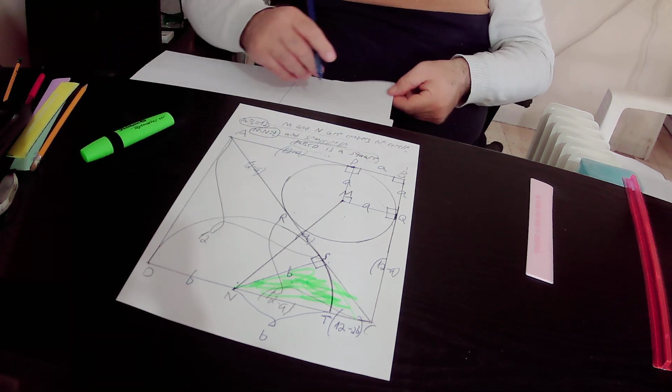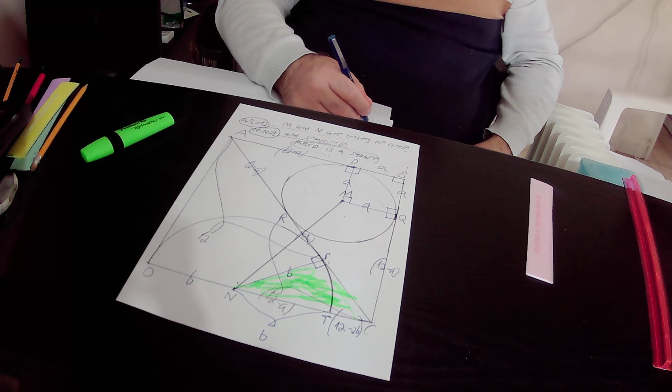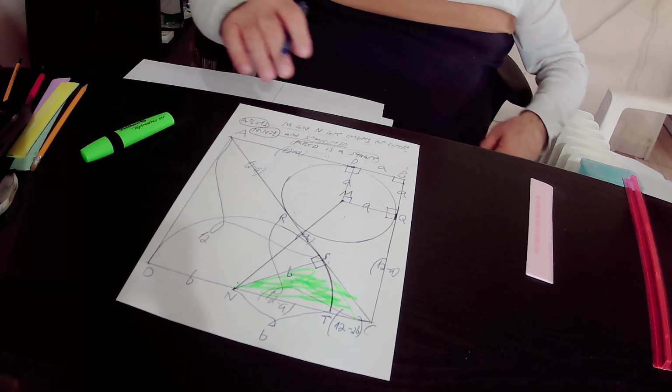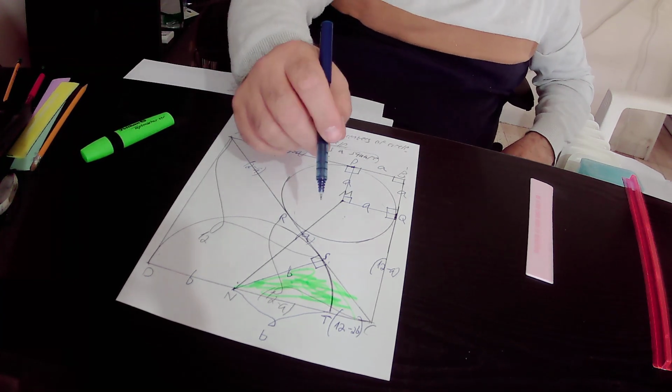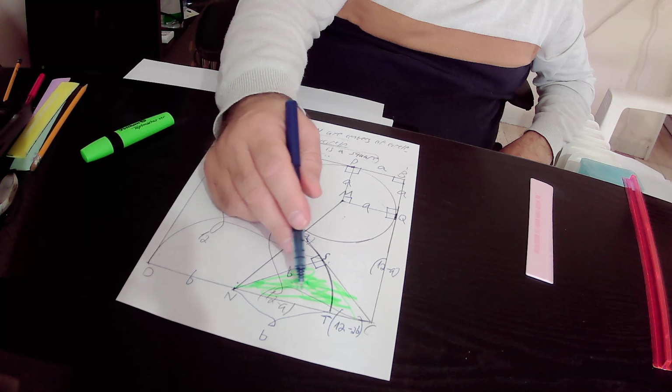And what is the value of the hypotenuse NC? The value of the hypotenuse NC is actually NT plus TC.